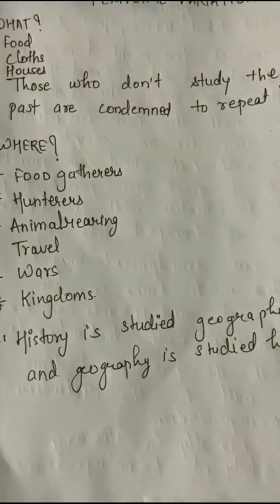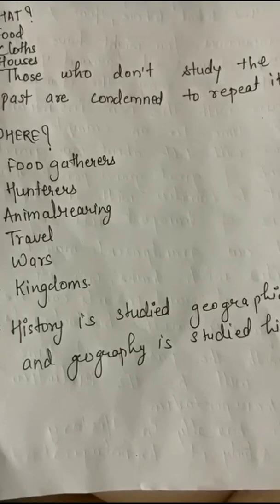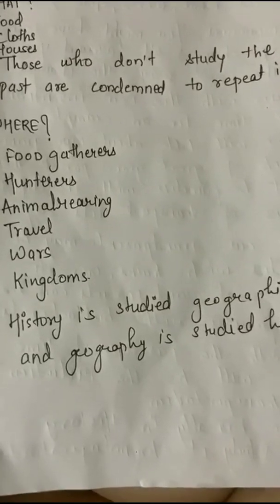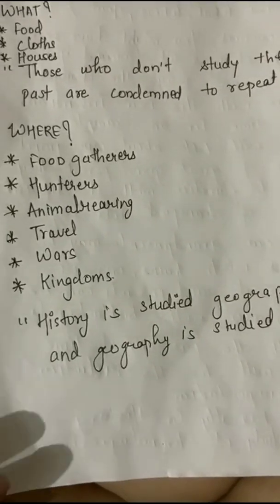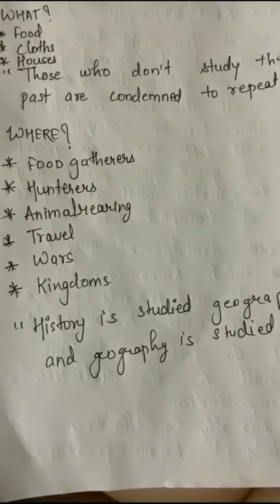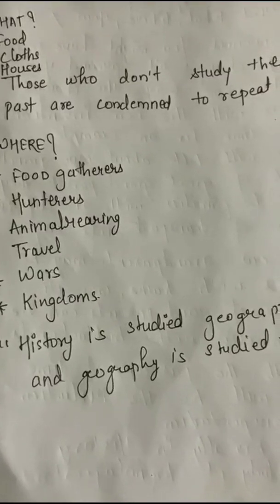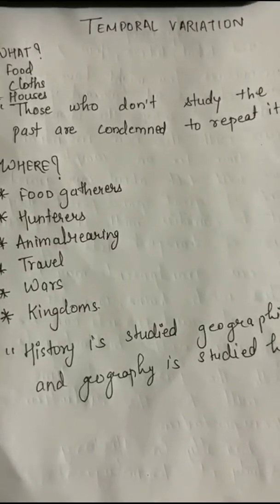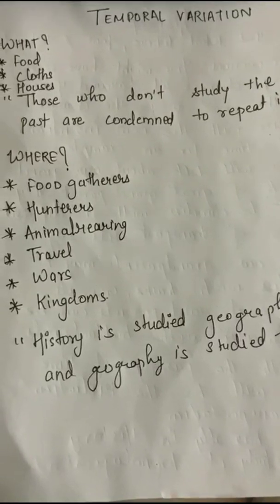For example, let's take why the British invaded India. Do you know why the British invaded India? If you know, then it is good. If we don't know about it, then we didn't study the past, and we might repeat the same mistake, and another country can again invade India in the same manner. So it is very important to know about our past and not repeat the mistake again.